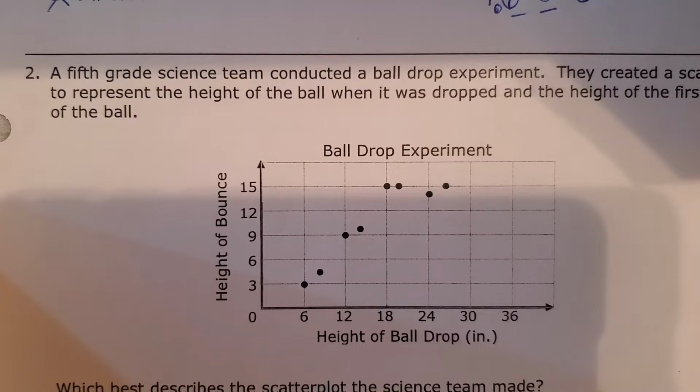They created a scatter plot to represent the height of the ball when it was dropped and the height of the first bounce of the ball. Which best describes the scatter plot the science team made? When the height the ball bounces is long, the height the ball was dropped from is short.